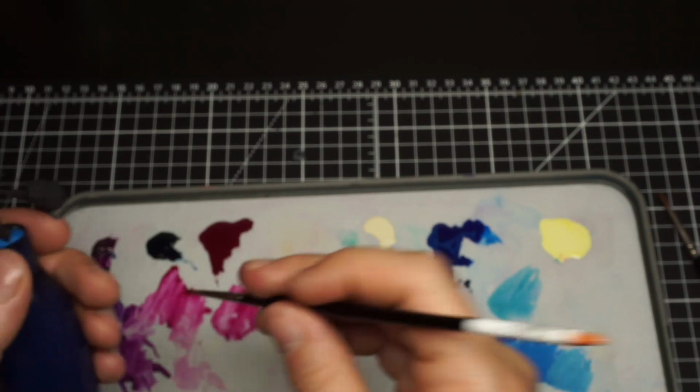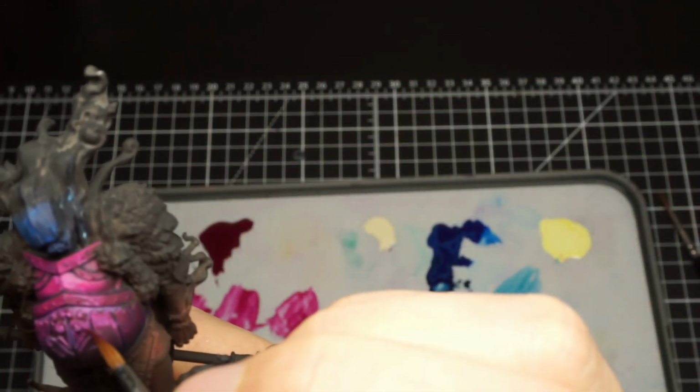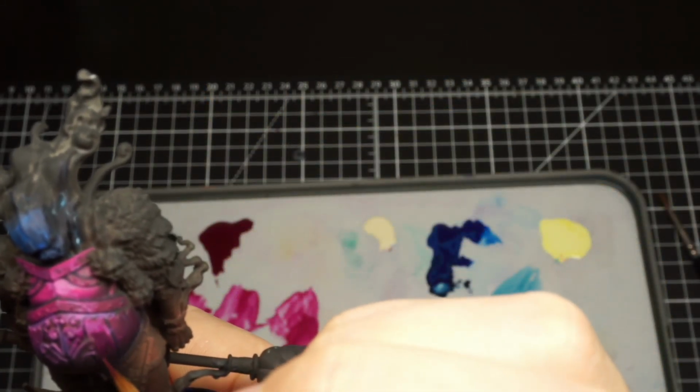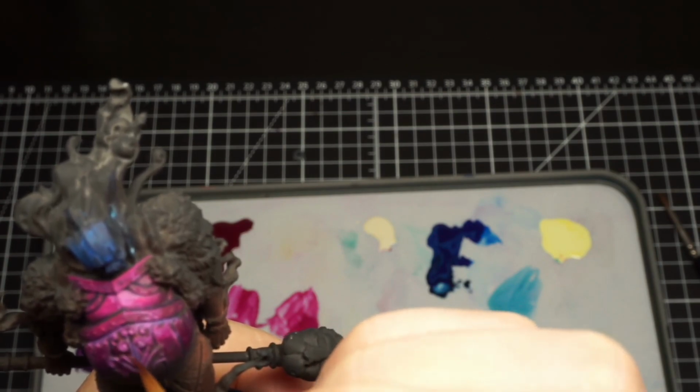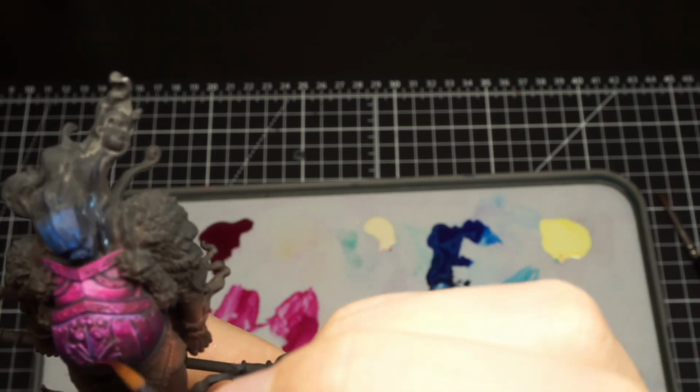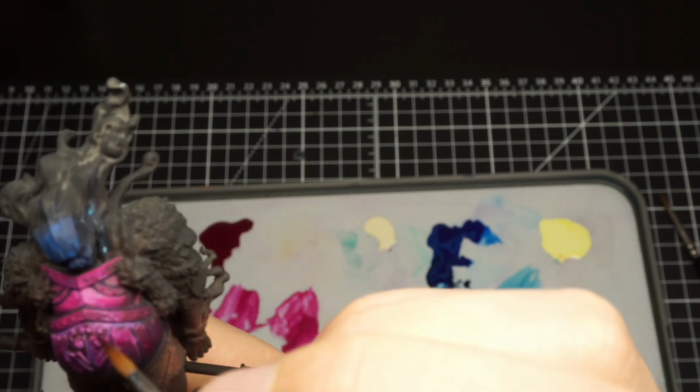And from here, it's just doing it back and forth forever till it feels right. And there's no real secrets. It's really just pushing paint around and thinking about the volumes, and doing that over and over. And it definitely gets easier.